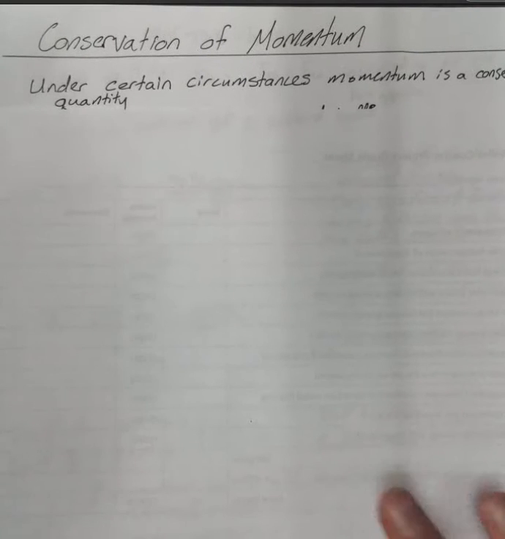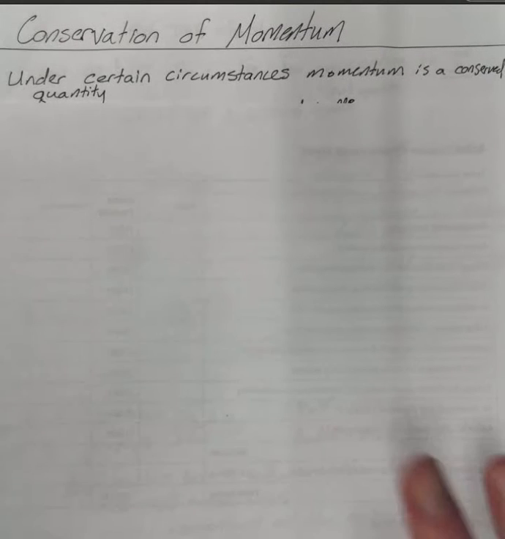So I'm going to start by saying that under certain circumstances, momentum is a conserved quantity, just like we said that under certain circumstances, mechanical energy is conserved. The same kind of idea comes to us for momentum. When I say conservation of mechanical energy, you should be thinking, oh, situations where no non-conservative forces are working. The same kind of thing happens here, only it's not non-conservative forces that we're worried about. We're worried about external forces when we're looking at situations where momentum is conserved.